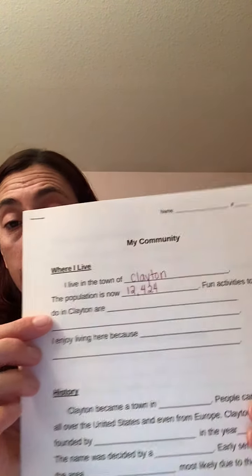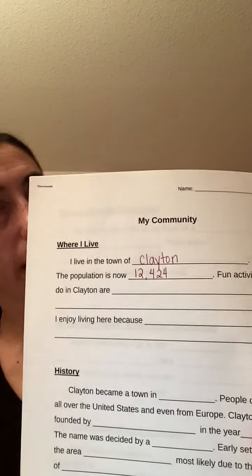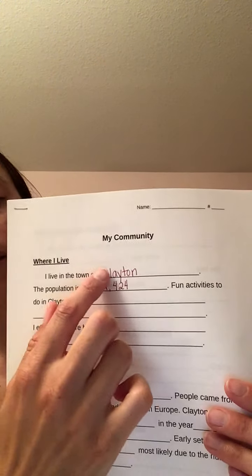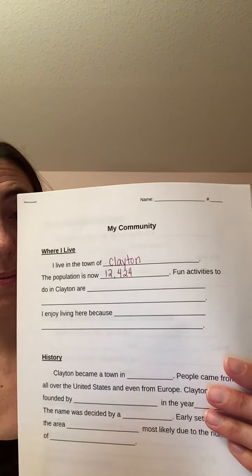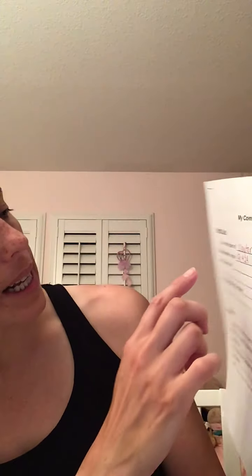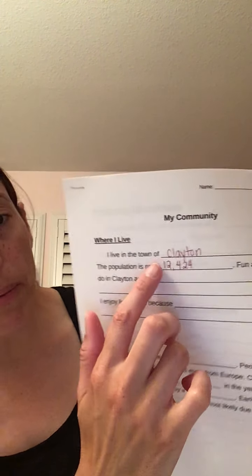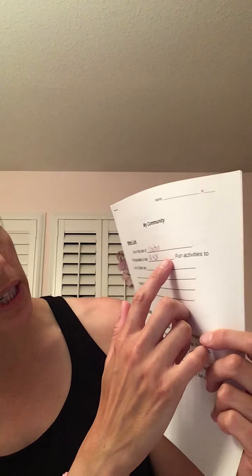Where I live. You're going to fill this out, and here are some of the answers actually. I live in the town of Clayton. Now, if you're somebody that lives in Concord, that's okay. You can put, my school is in the town of Clayton, because that's really what we're going to focus on. Next it says the population is now, and the population in Clayton is 12,424.